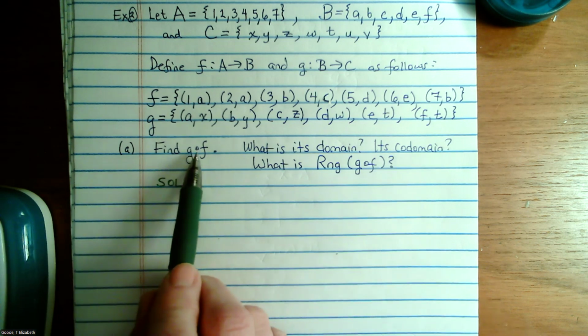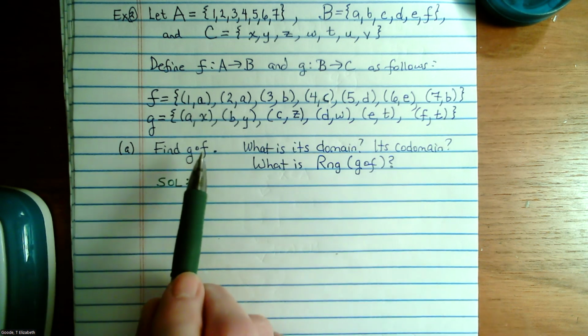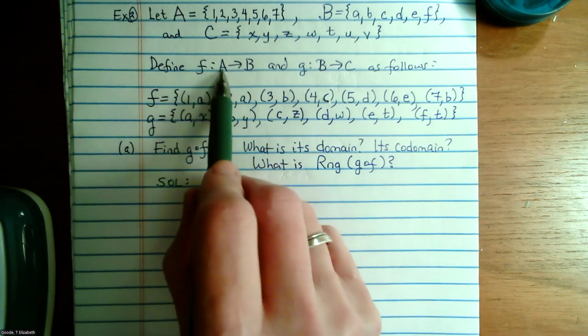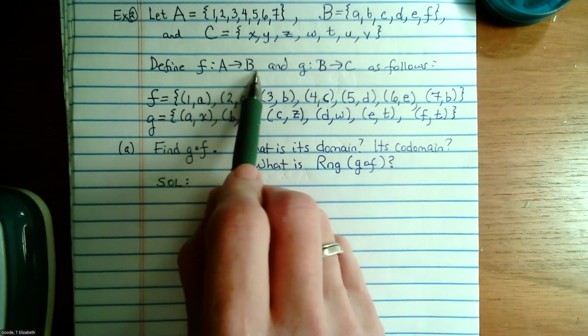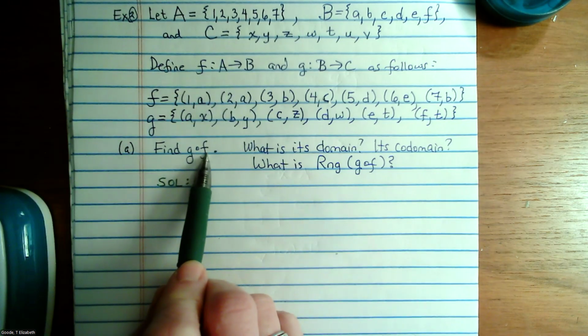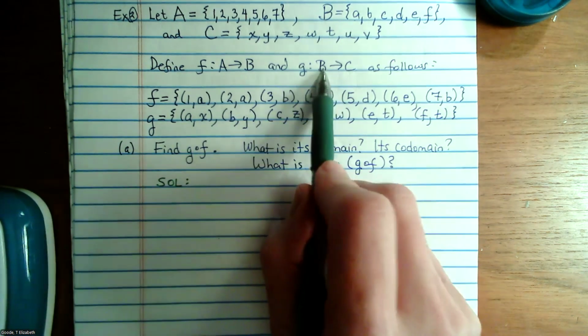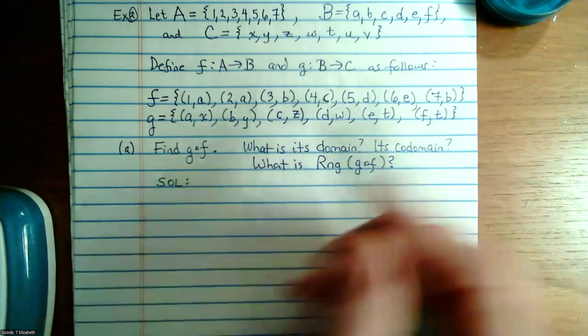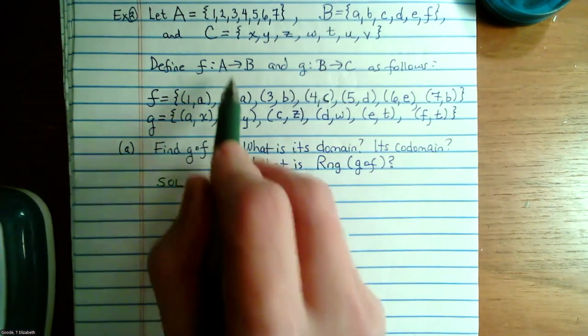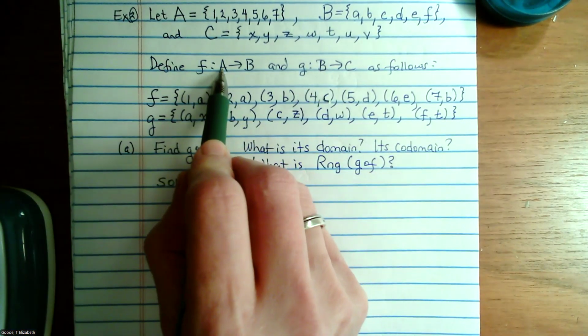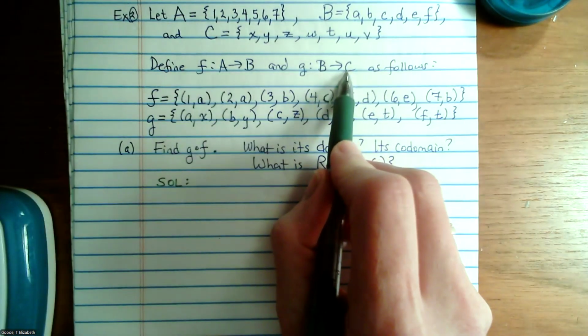So G of F acts first, and we know F maps from A to B. After F acts, then G acts, and G maps from B to C. So just like in the definition, G of F is going to map elements from A into elements from C.